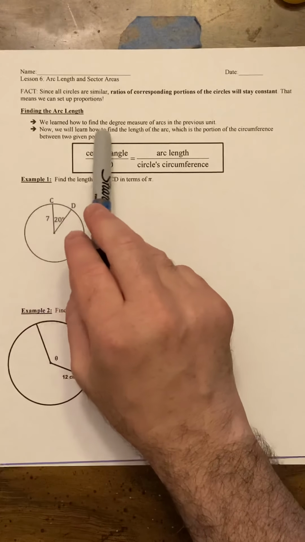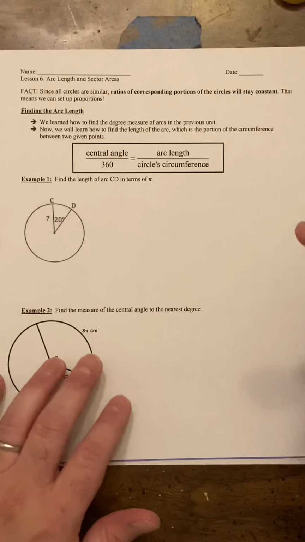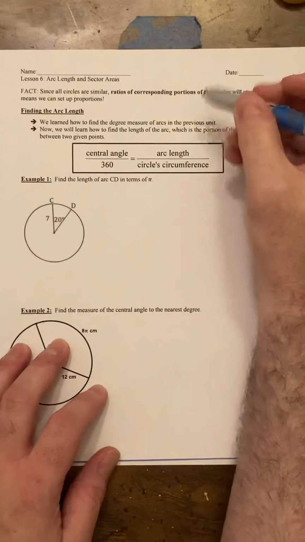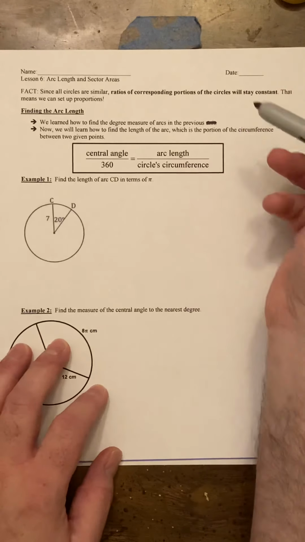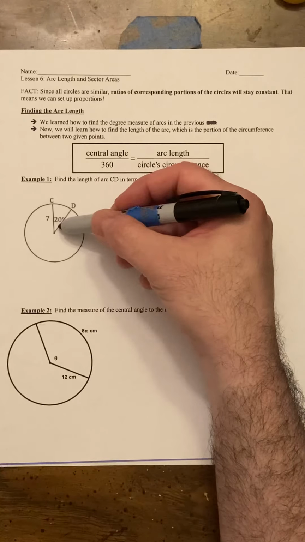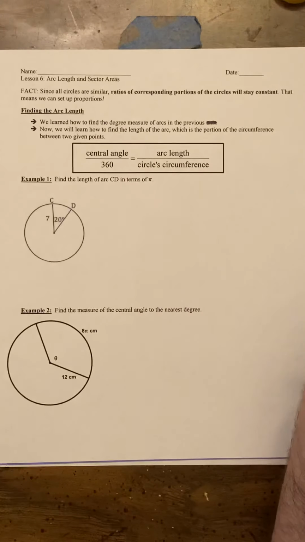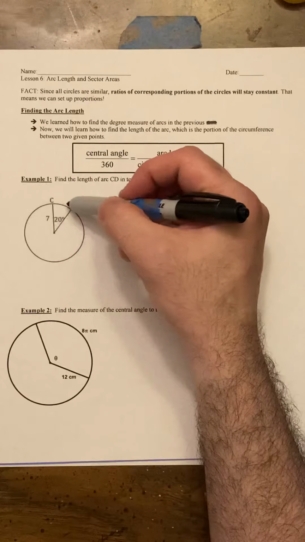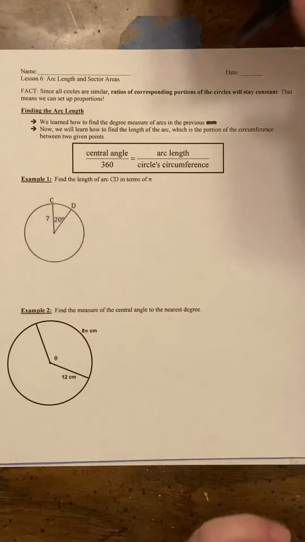Now, we learned how to find the degree measure of arcs in a previous lesson, like lesson 1, I believe, where we talked about how a central angle is equal to the arc here, right? But that's different than the length of the arc. Let me illustrate that by showing you an example.